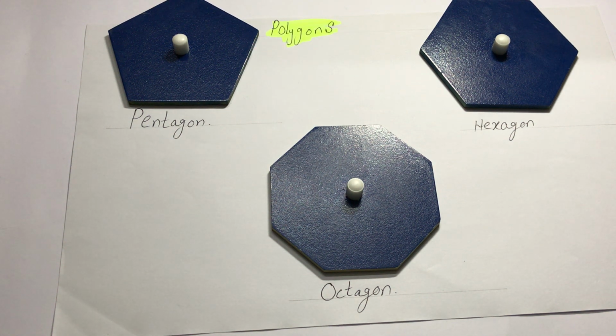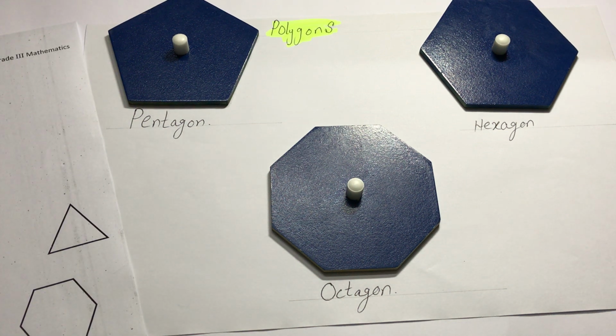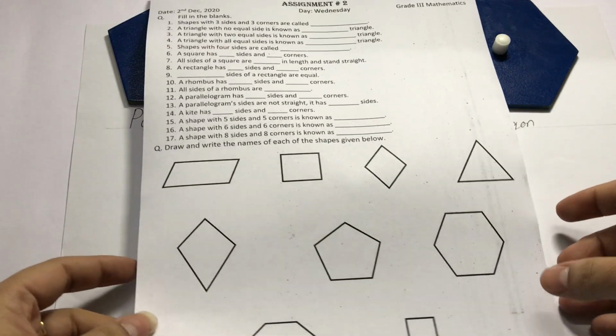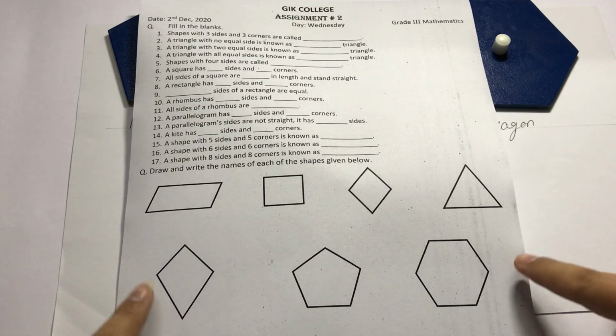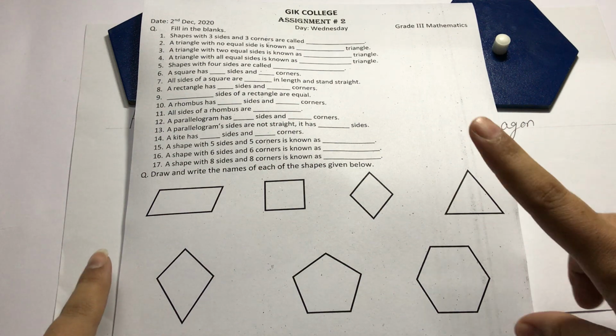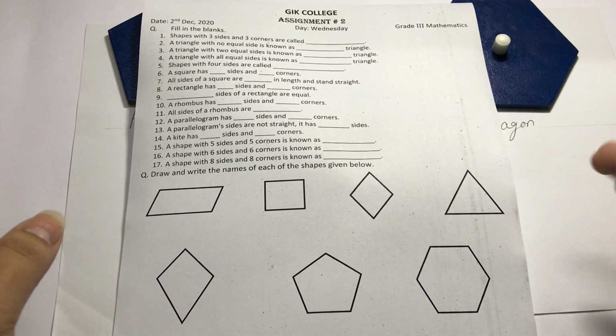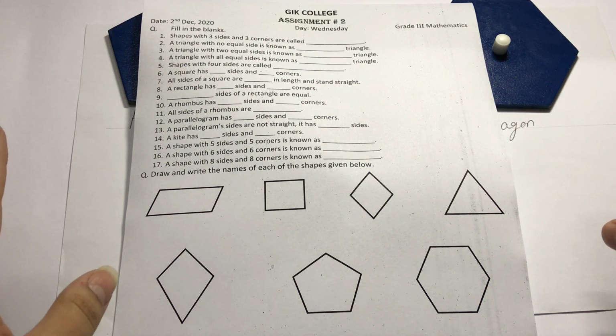After watching today's 3 videos, it's your second assignment time, right? After watching these 3 videos, you have to solve your assignment number 2, and you have to use the same pattern that I have already shared in the WhatsApp group.